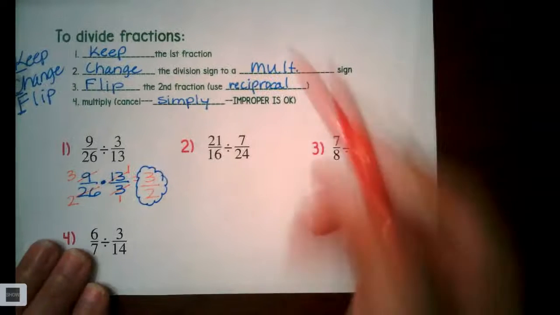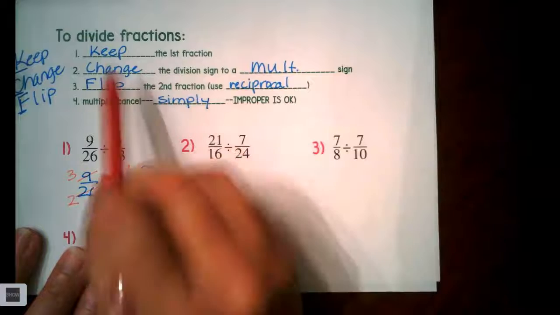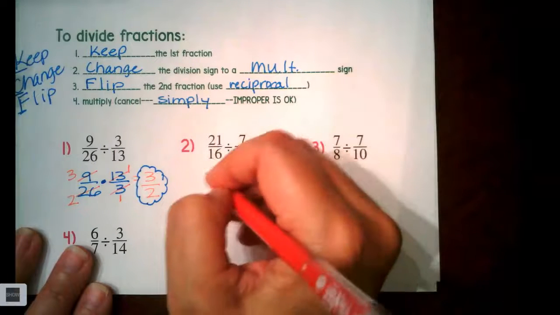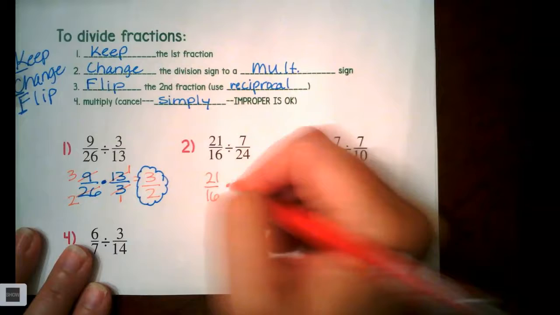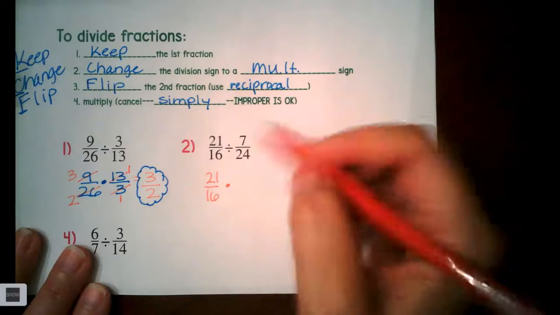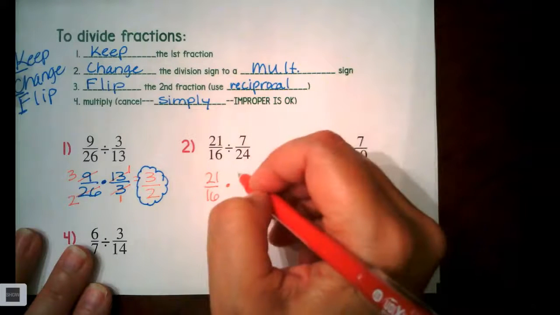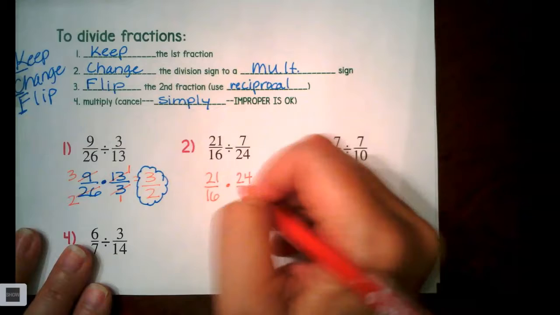All right, look at the next one. We're going to keep the first fraction, change division to multiplication, and flip the second fraction, 24 over 7.